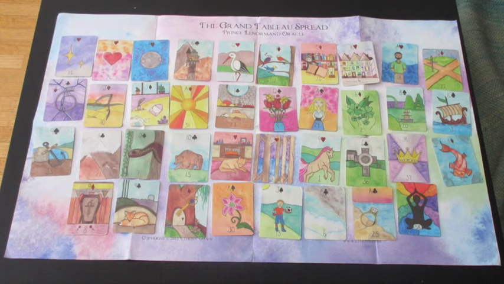So that is an example of how to use the Grand Tableau. It's one example of how to use the Grand Tableau and one example of a reading.